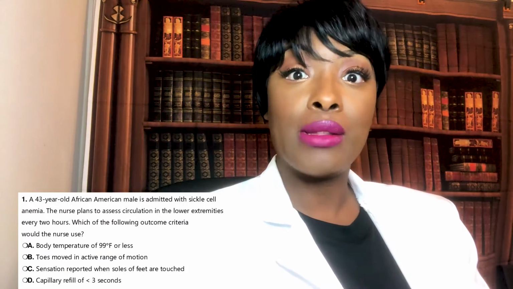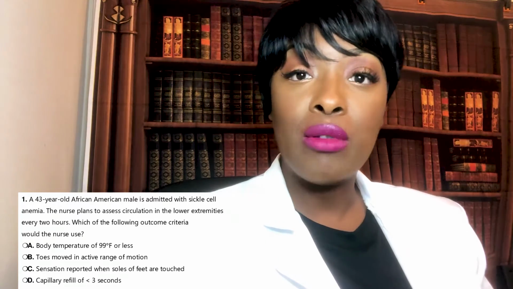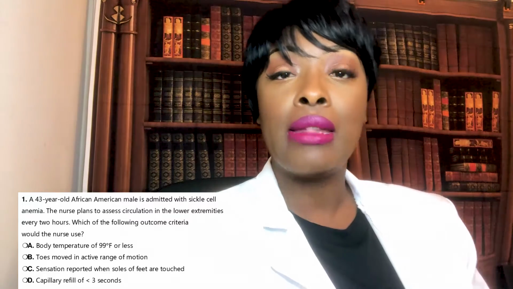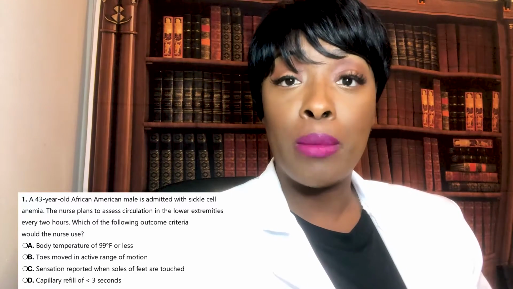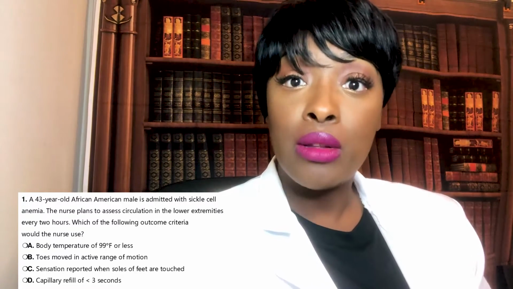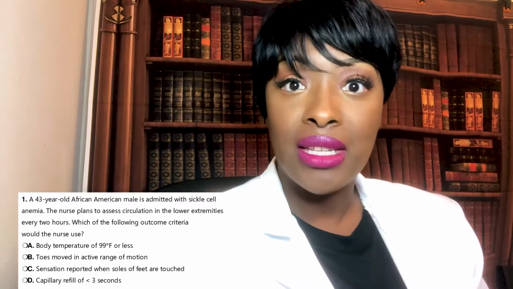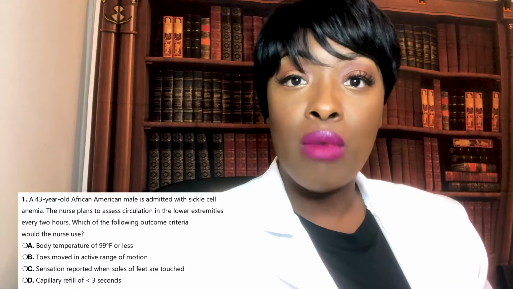And the correct answer, guys, is D, capillary refill of less than 3 seconds. That's what lets you know the patient's getting good circulation, right? If you press down and you blanch and then it takes less than 3 seconds for it to turn pink again, that means the patient has good circulation. The reason it's turning pink is that blood that's returning back to the area gives that pinkish reddish color, okay? So you want to see capillary refill less than 3 seconds.